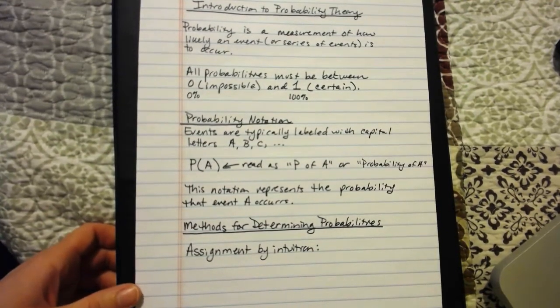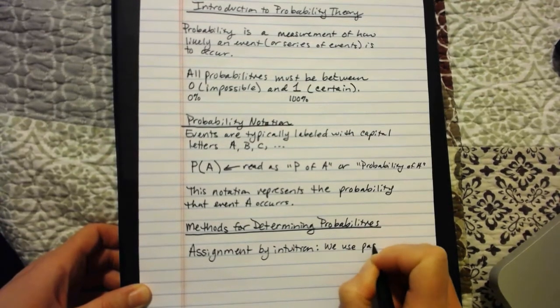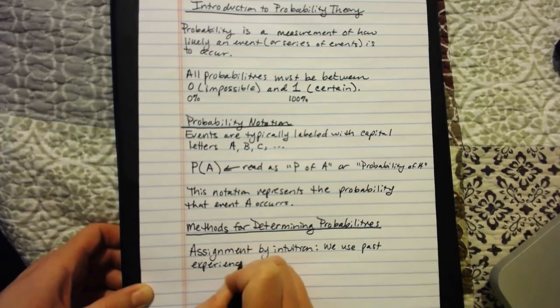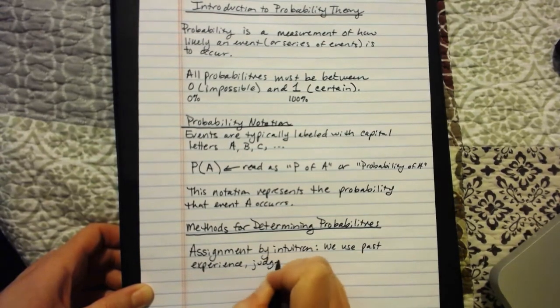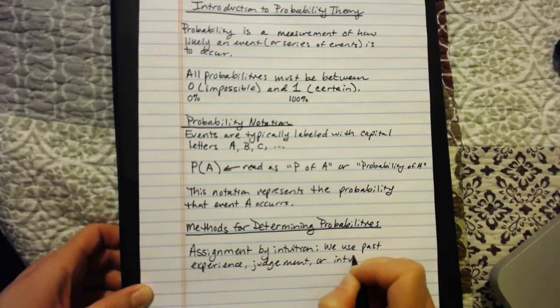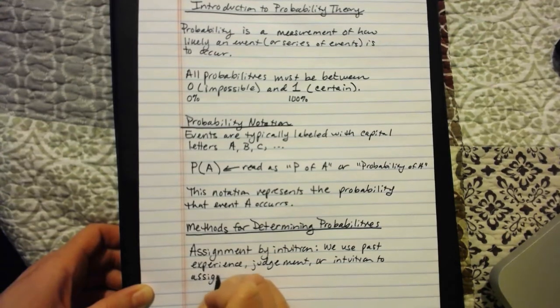And in assignment by intuition, we use past experience, judgment, or intuition to assign a probability to an event.